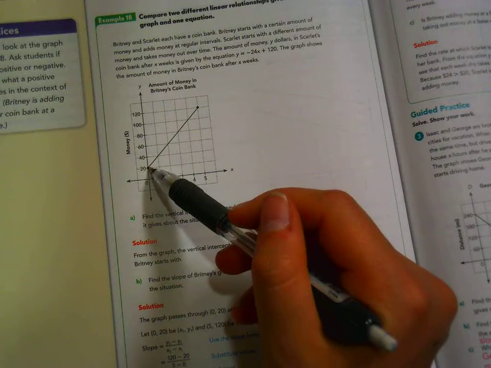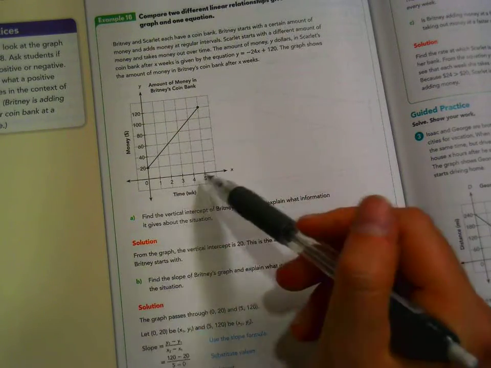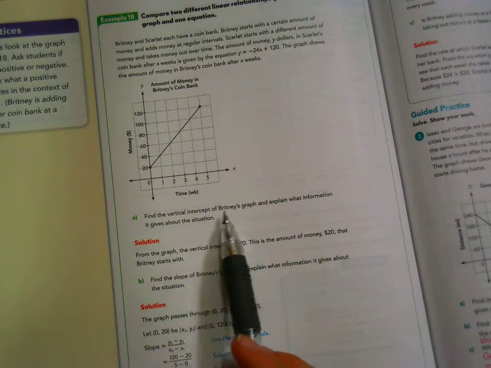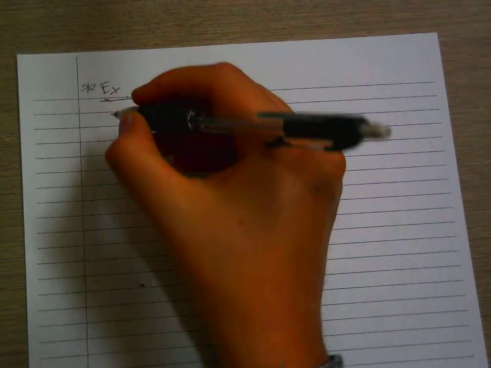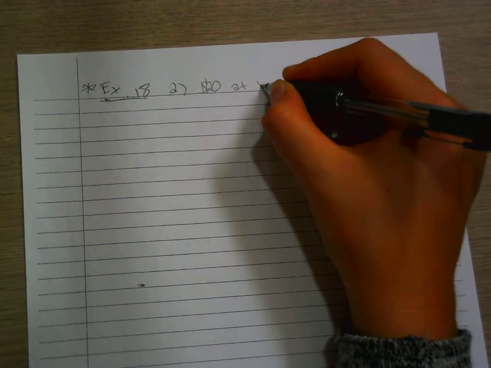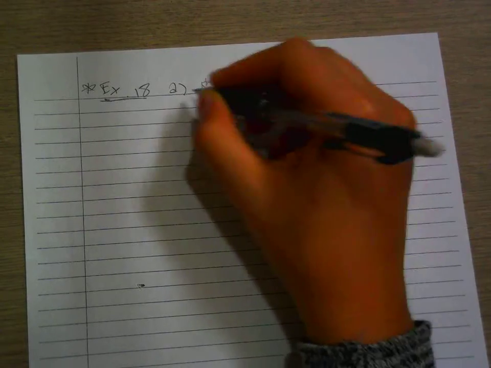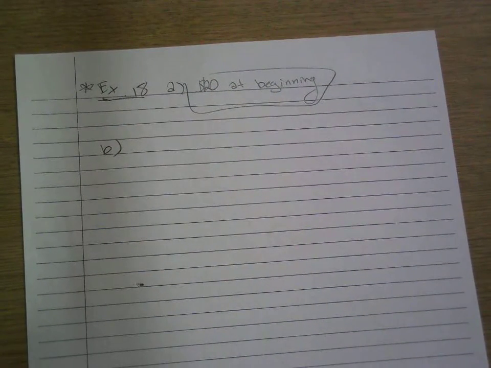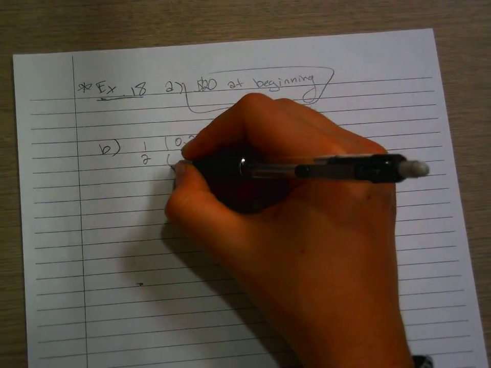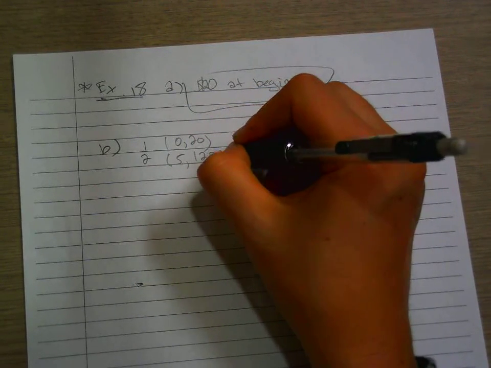So you can see she started with this much. She kept adding. By the end of time, 5 weeks, she had 120. So find the vertical intercept of Brittany's graph and explain what information it gives about the situation. So like I just said, at time 0, that's how much she had, so she began with $20. B, find the slope of Brittany's graph and explain what information it gives about the situation. Let's pick 2 points, point 1, point 2, just the beginning and the end.